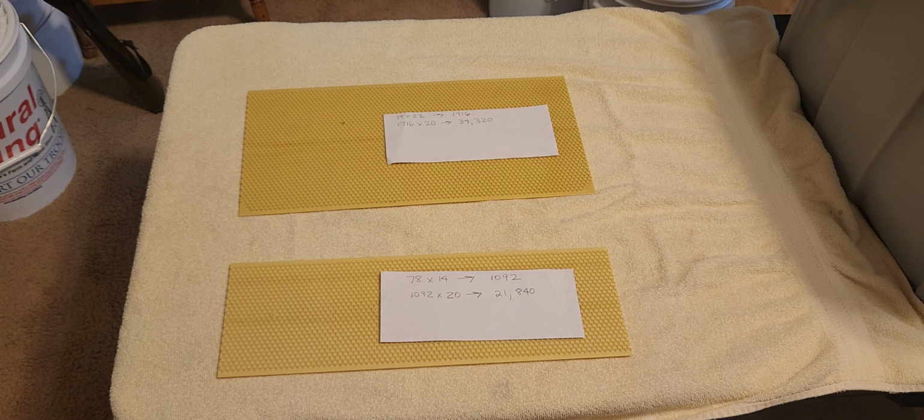I think that might work, and it's working for me. I've got hives that I've set up to where they're just all medium-sized boxes. That way I can switch stuff around pretty easily.